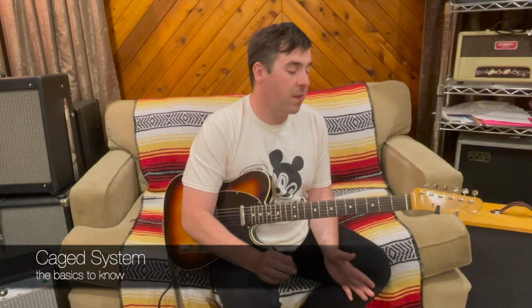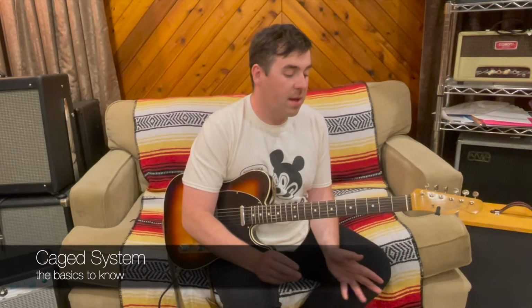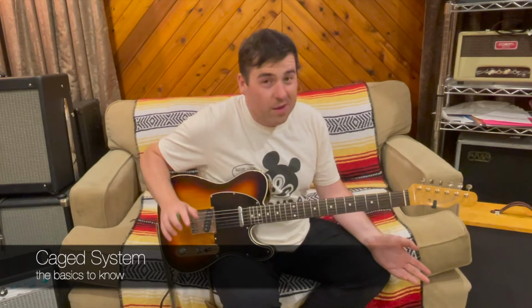I'm assuming you've been playing guitar for a couple of years. Otherwise, this might be over your head. The cage system is all about taking chord shapes that you know, and moving them up and down the neck to be able to play chords in different shapes at different positions. So you're just opening up the fretboard. That's my quick synopsis of this whole thing.